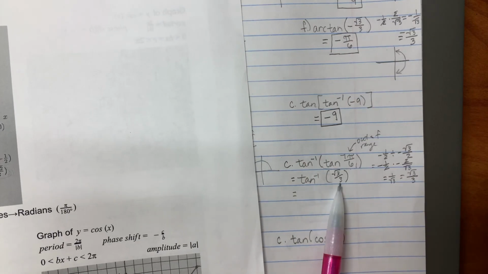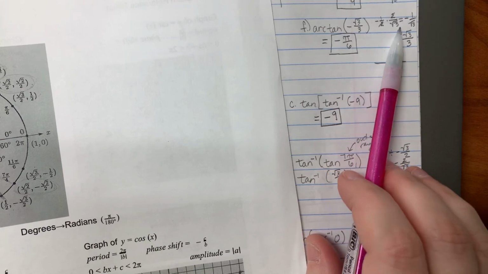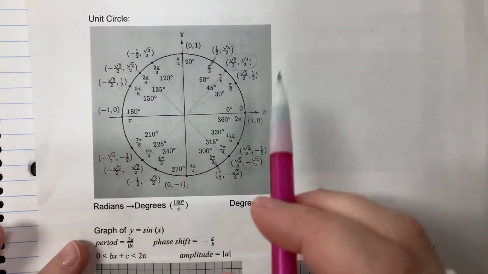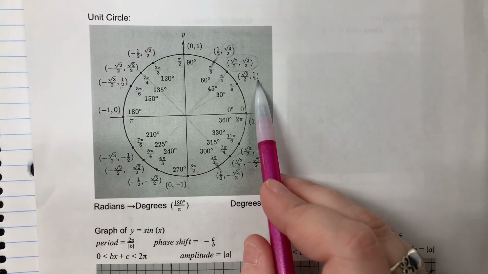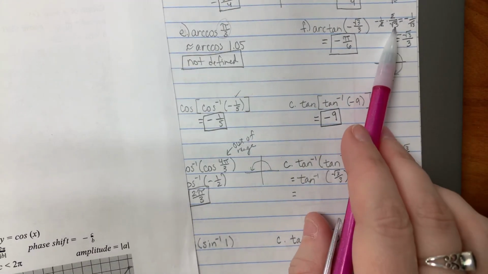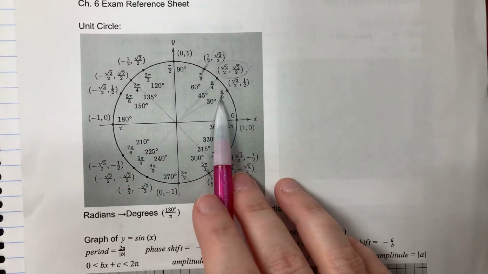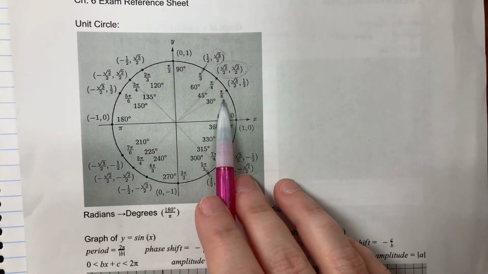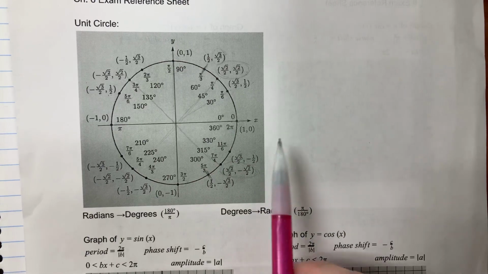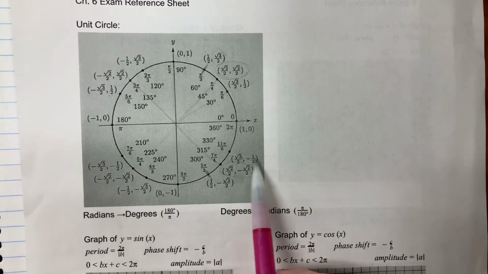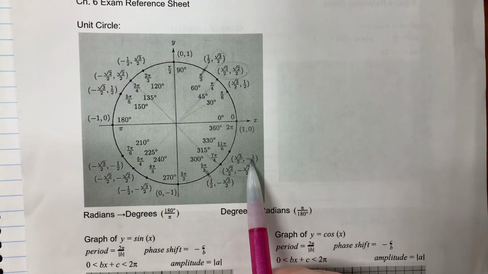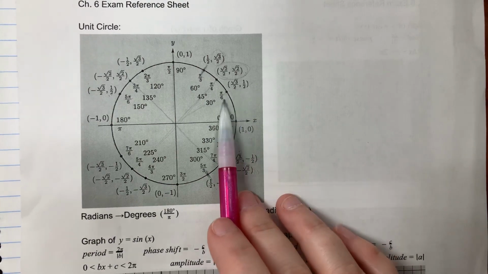I'm just looking for a positive square root of 3 over 3. So sine was 1/2, cosine was square root of 3 over 2, oh, I totally messed that up, because I flipped it. So 1/2 and square root of 3 over 2 happens at pi over 6. Or it happens down here in this spot, except this one's negative, so that's not okay. So it has to be this one, pi over 6.